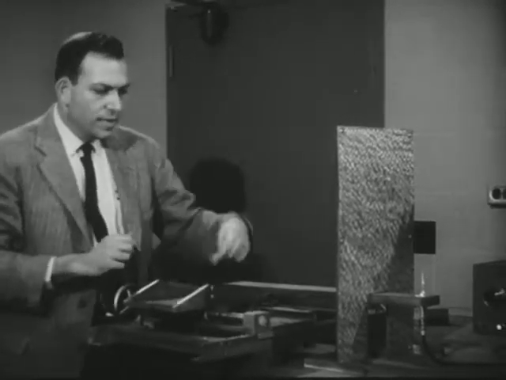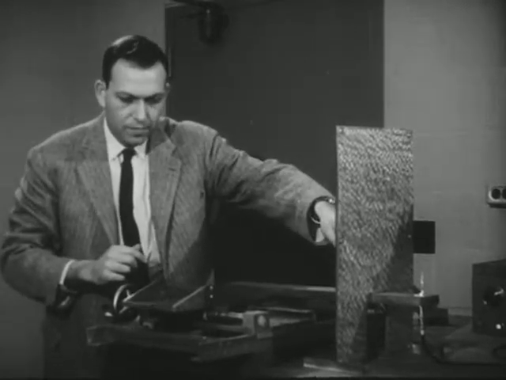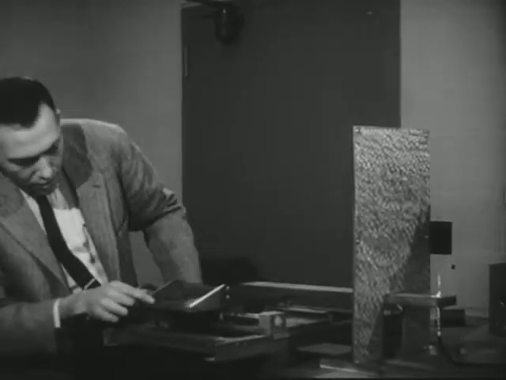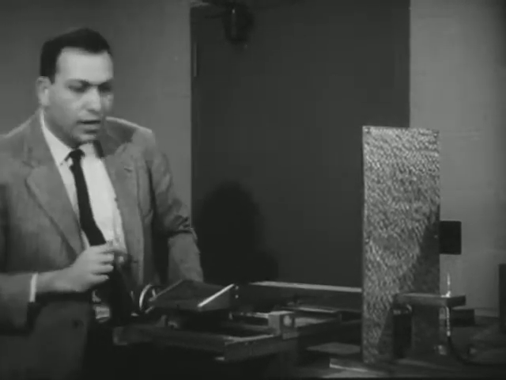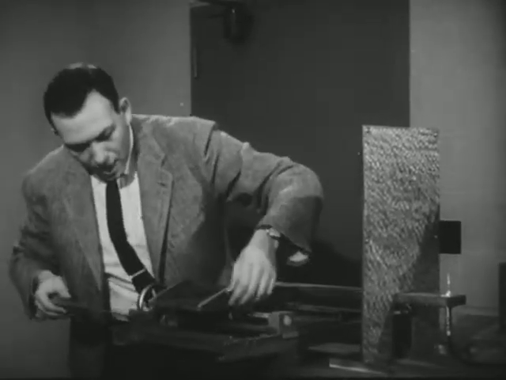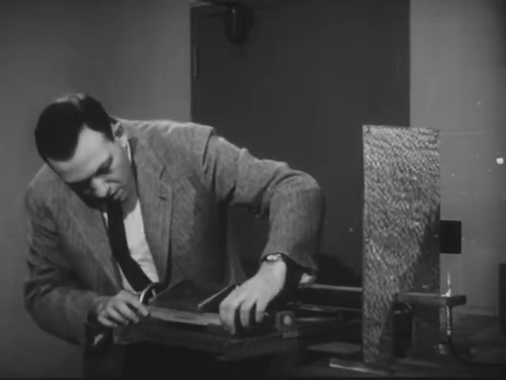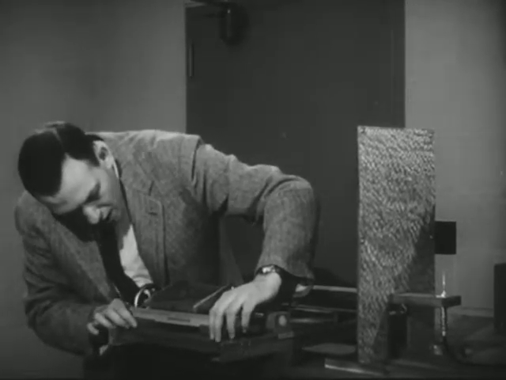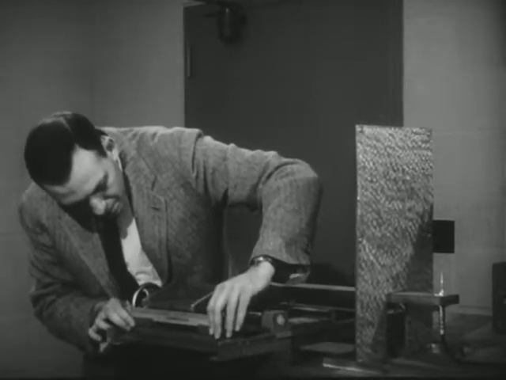I'm going to move the antenna in this direction and follow its position with this pointer. In order to allow me to measure the standing waves, I'll put this centimeter stick behind it as a scale.